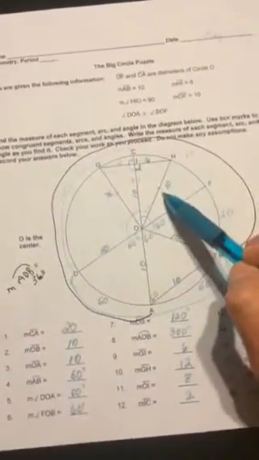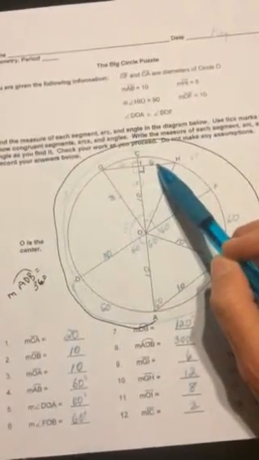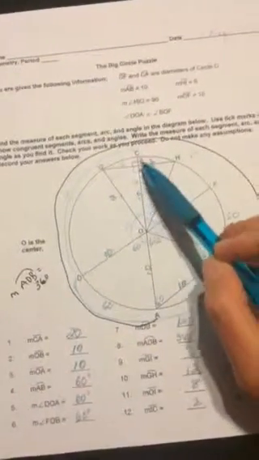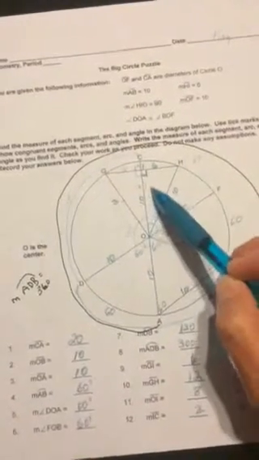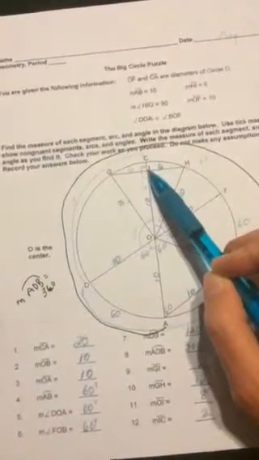So you would do 10 squared equals 6 squared plus x squared, and you should get that this is 8. We know that this is a radius, and the radius equals 10, so you would do 10 minus 8 and get this little piece here, which is 2.